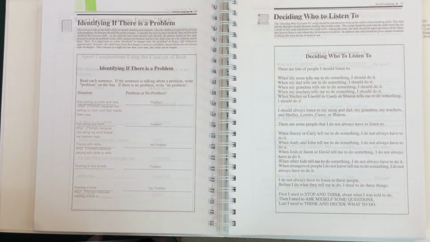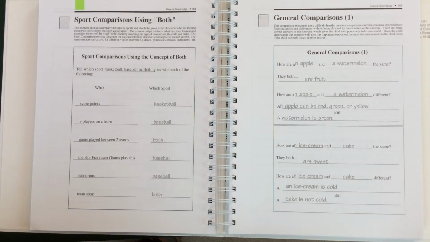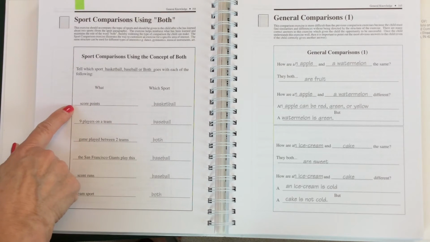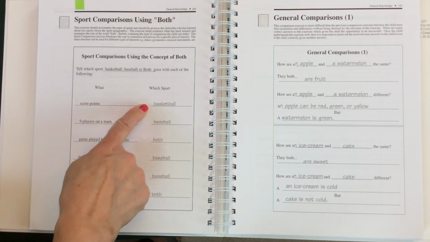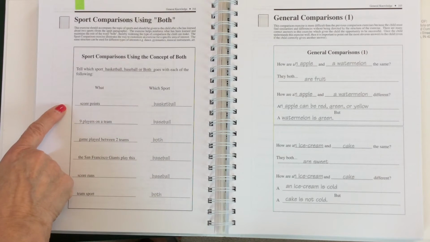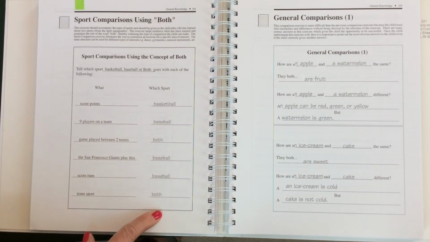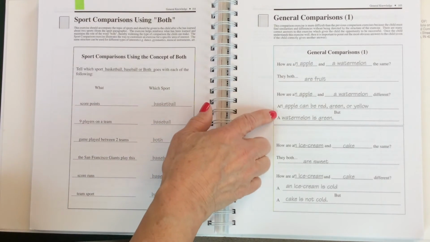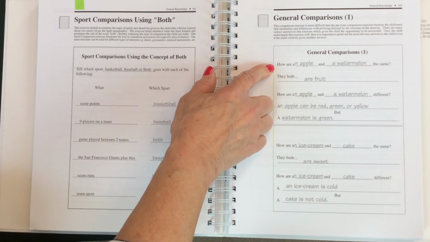It's awesome. Here's a couple of pages on a concept of comparisons. So sports comparisons using the analogy of both. So what is it? Score points. Which sport? Basketball. So you can see which sport, basketball, baseball, or both, goes in each of the following. And then you get into some general comparisons, and there's a graphic organizer for that, like how are an apple and a watermelon the same?